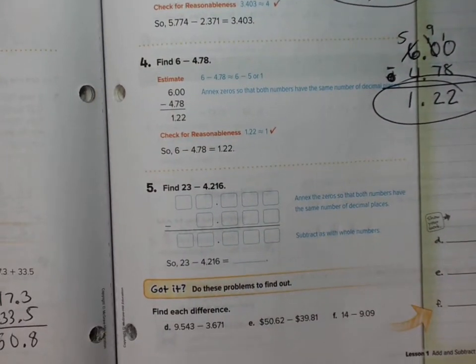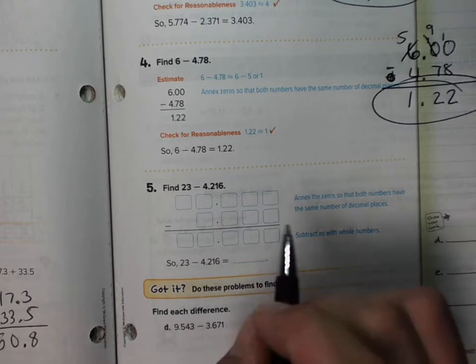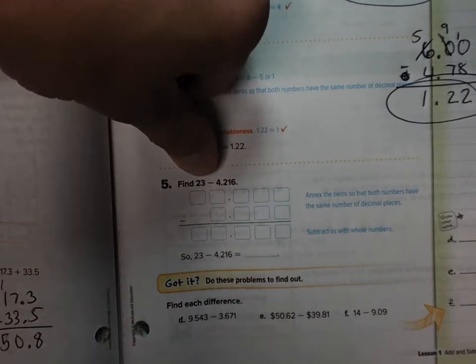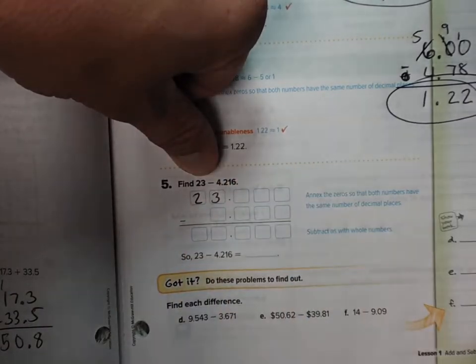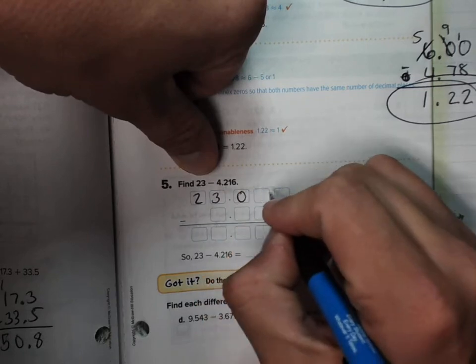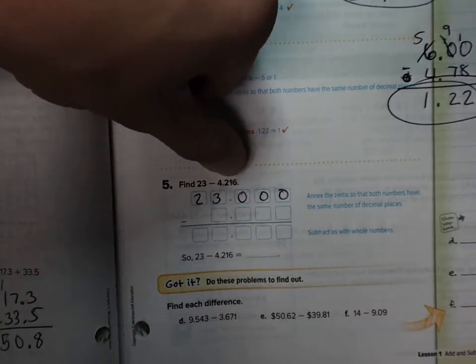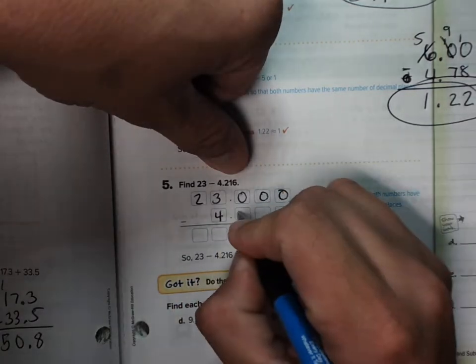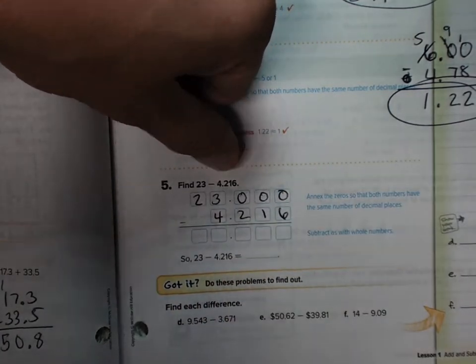Okay, now, this one here. We have 23 minus 4 and 216 thousandths, 4.216. Okay, so once again, 23 is a whole number. So 23 goes in front of your decimal. Okay, we're going to have to annex zeros here because we have to have enough numbers to cover the other positions. So we have 4.216, and now we can subtract.